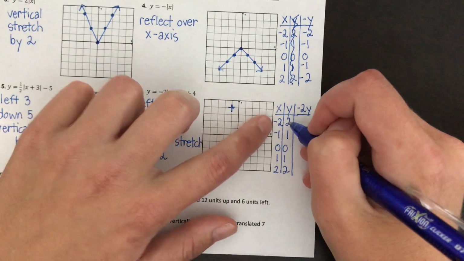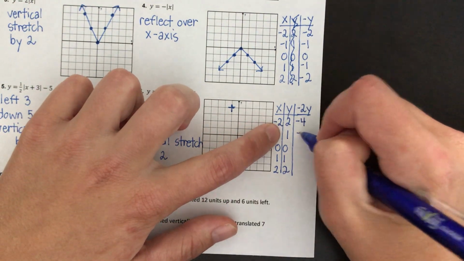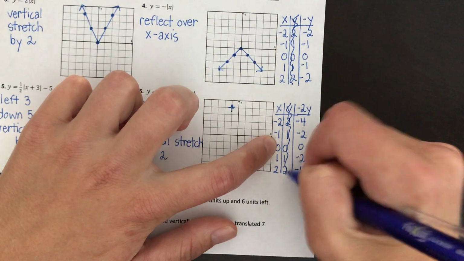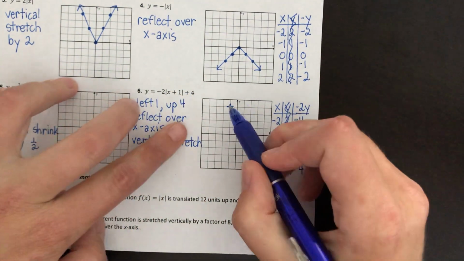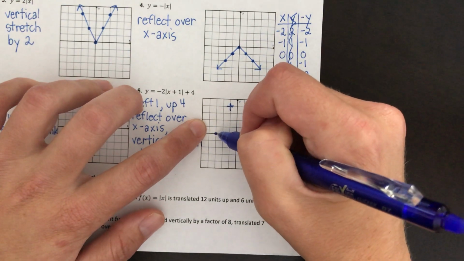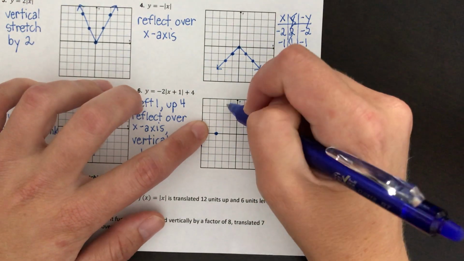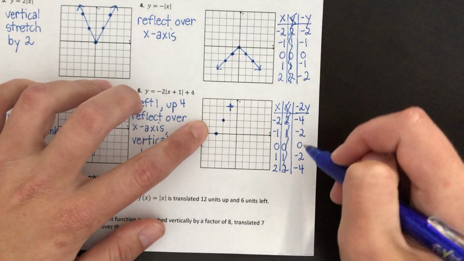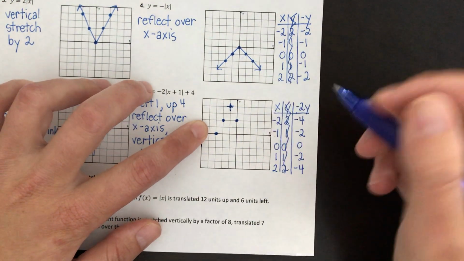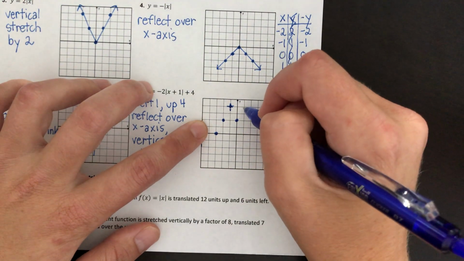And then I'm multiplying my Y values by -2. So this would be -4, -2, 0, -2, -4, right? Multiply my Y's by -2. So from my new origin, left 2, down 4. Okay, left 1, down 2, 0, 0, 1, -2, and 2, -4.